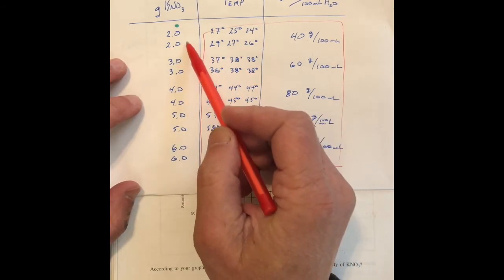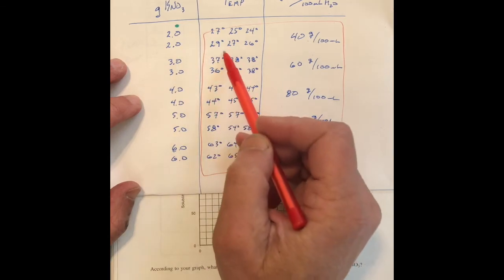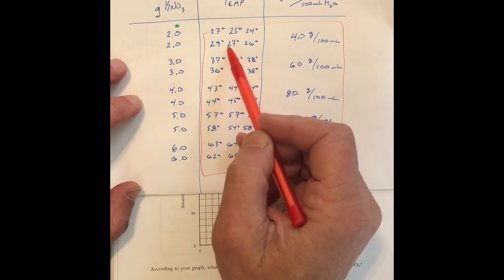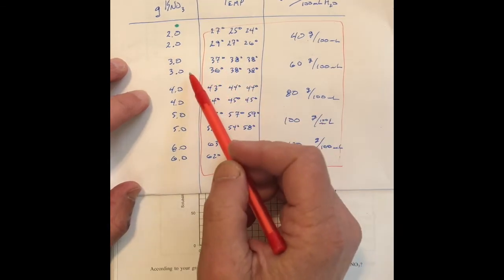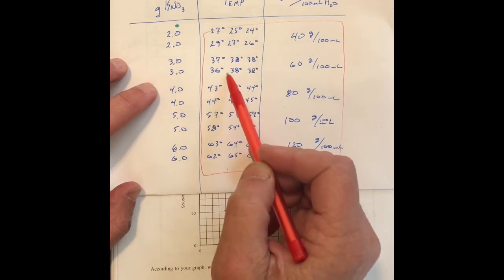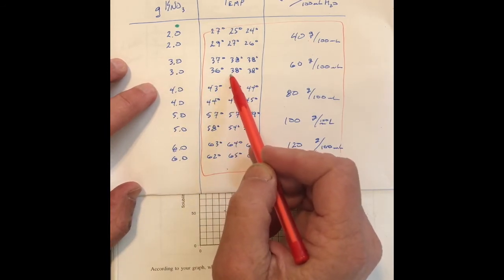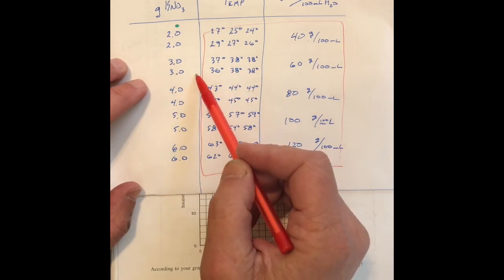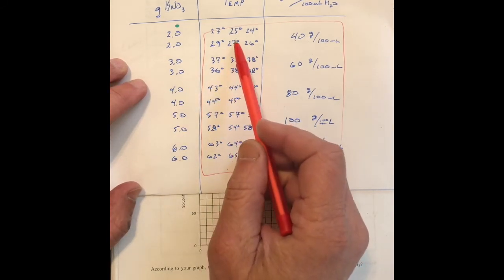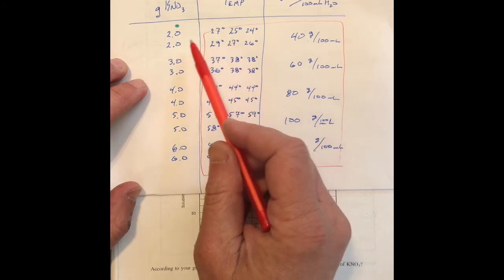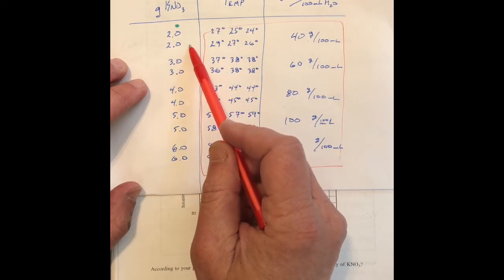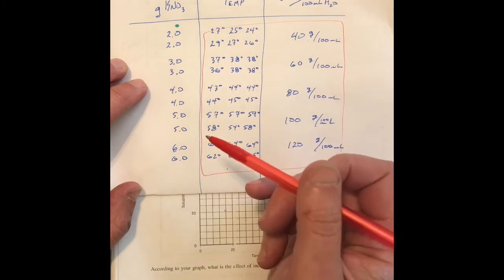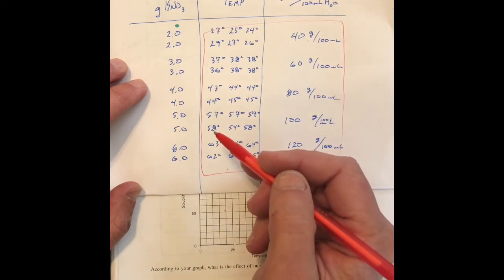So again, at 2 grams of potassium nitrate, we're seeing these kind of high 20s temperature. When we go to 3 grams, that takes a temperature of 37, 38 degrees. If we'd had 3 grams of potassium nitrate and we were at 27 degrees, 2 grams of the potassium nitrate would have dissolved and 1 gram would have been just left as a crystalline solid in the container.